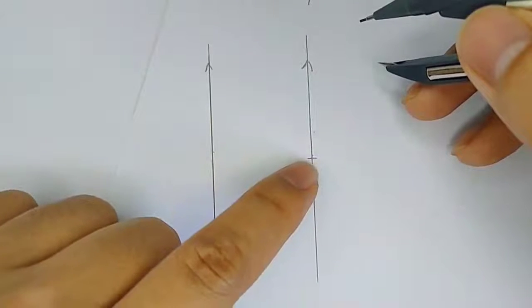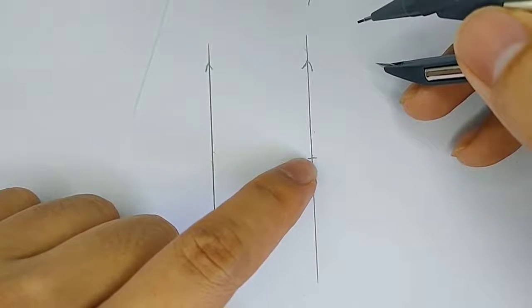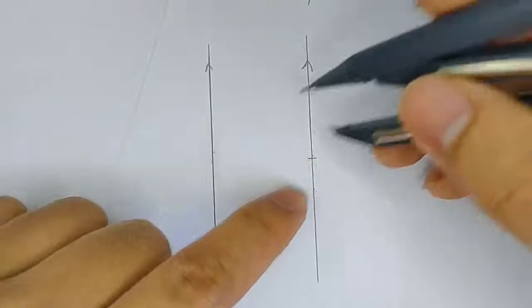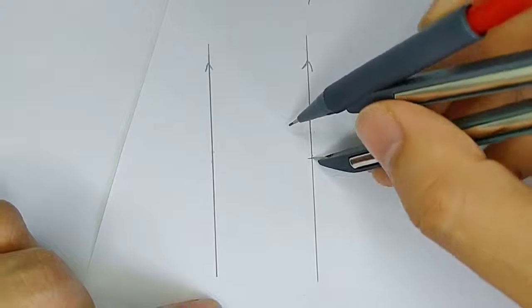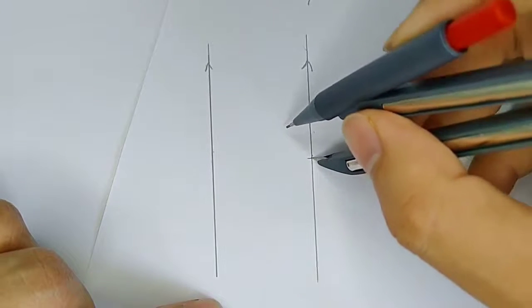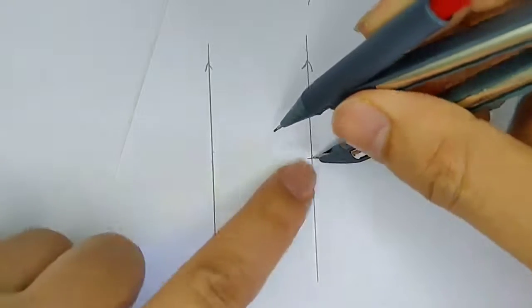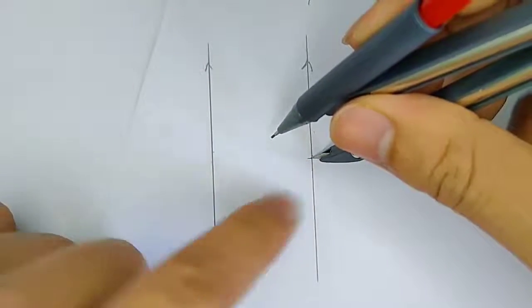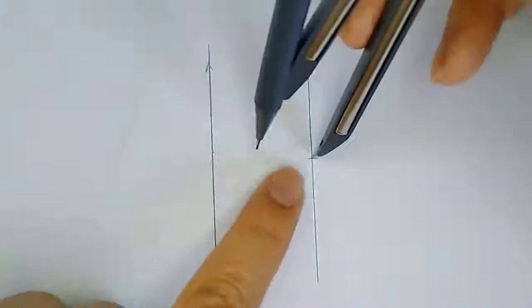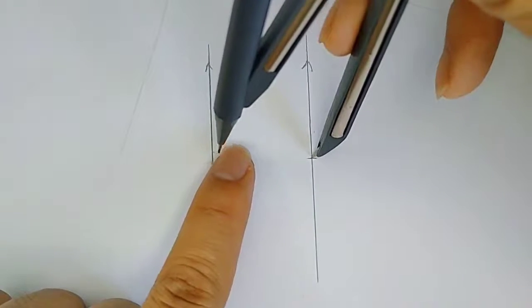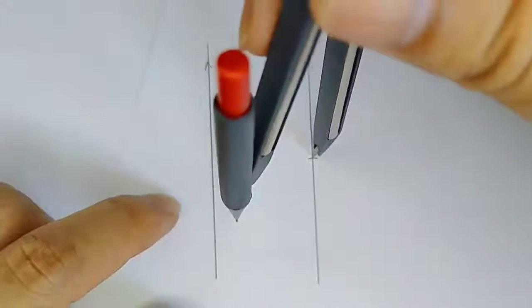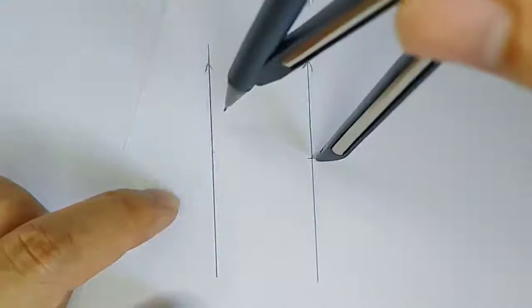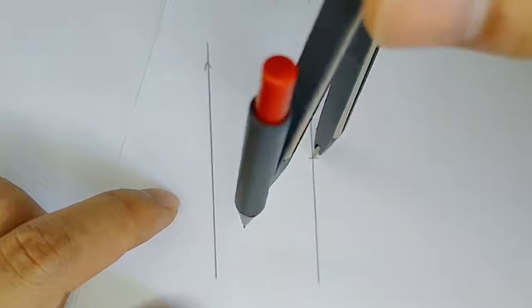We just estimate it. Okay, then we stick a needle there at the mark that we made, and we expand the compass, like this size is okay, it doesn't matter.